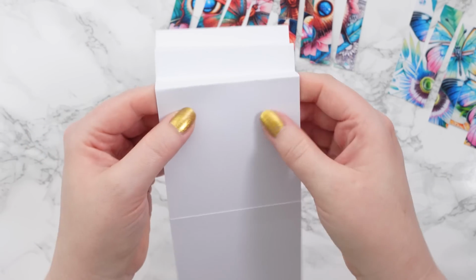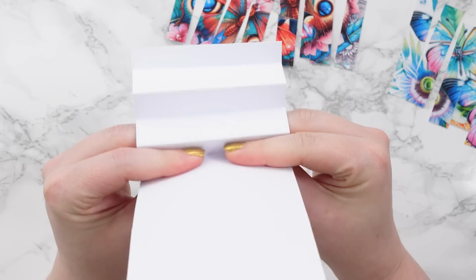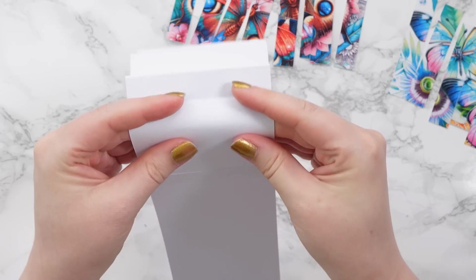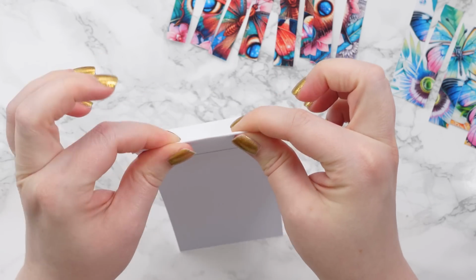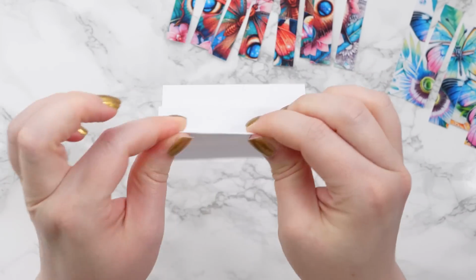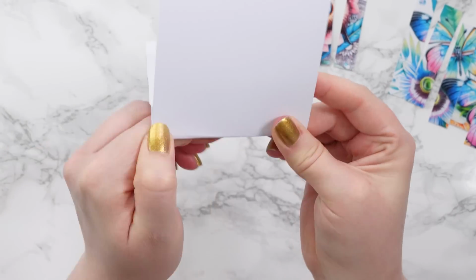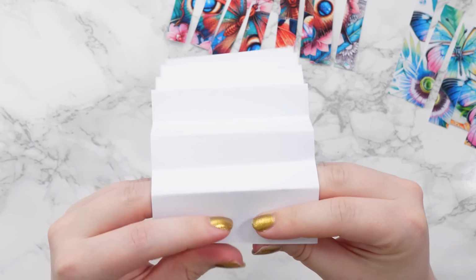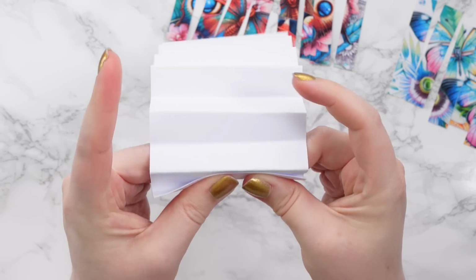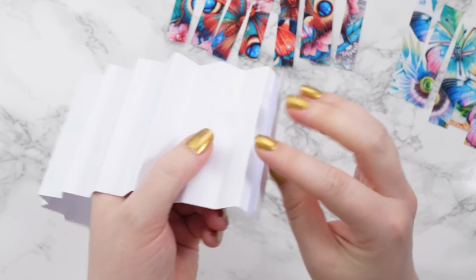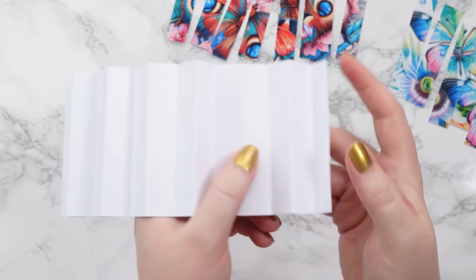So my next one will be back to valley, then mountain, and so on. When you get to the very last fold, that one should be a valley fold. So that's a good way to know that you've got it right and you've alternated correctly all the way, because your very last one should be a valley.